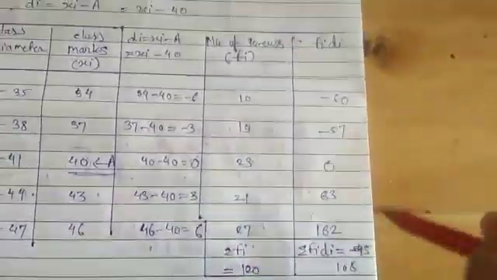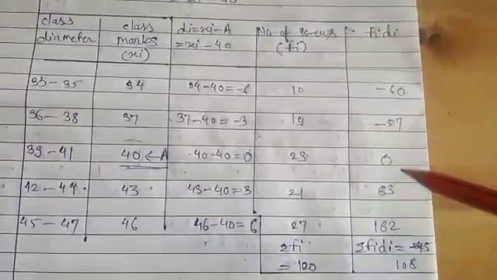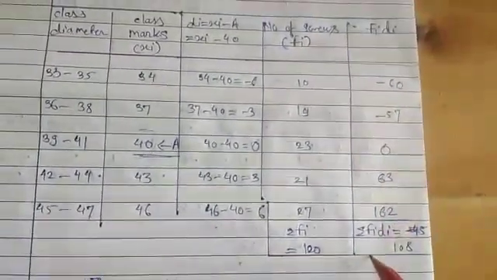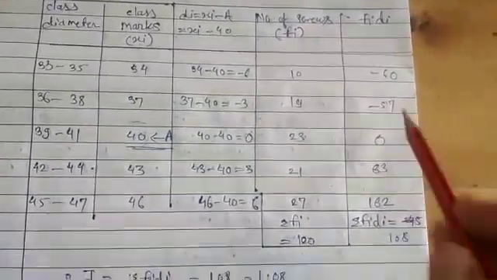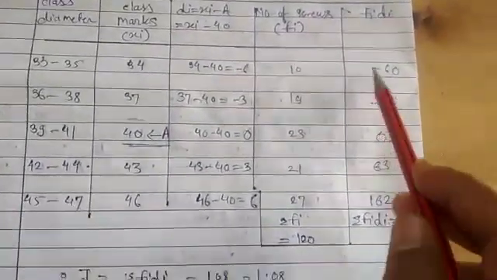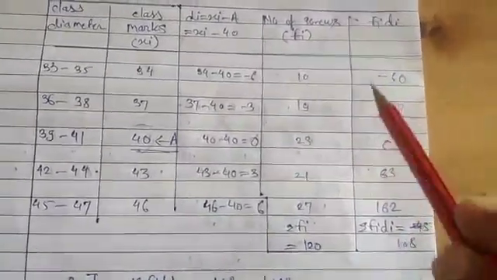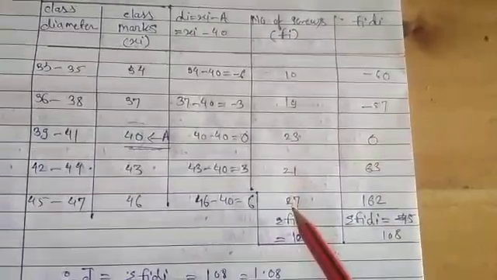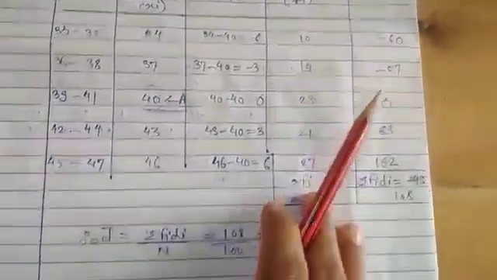So our fifth column fi into di is also ready. At the last, do the addition of this column fi di. Summation fi di becomes 108. Please be careful about these two numbers with the minus sign. Summation fi, the addition of these 5 numbers, is 100.